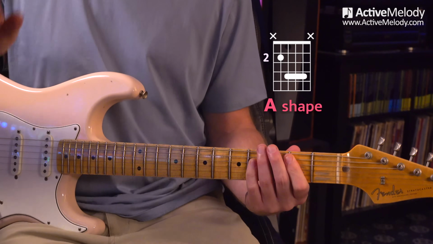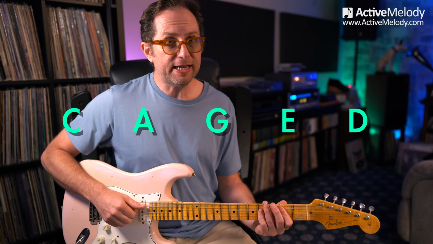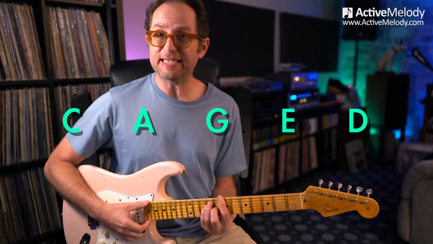That's our A shape. Now, the way the CAGED system works is it follows that order: C, A, G, E, D. So what's after A? C, A, G. Okay, so the next one will be G. And then the next one after that is E.